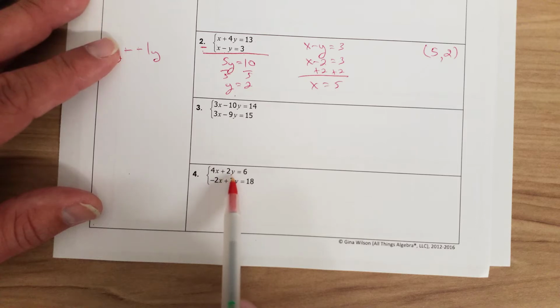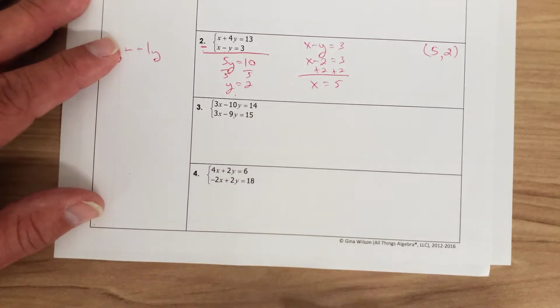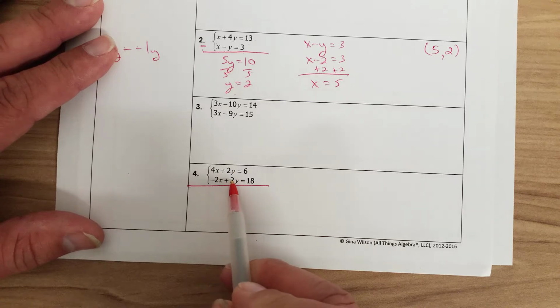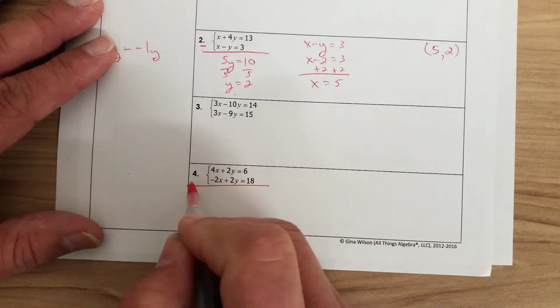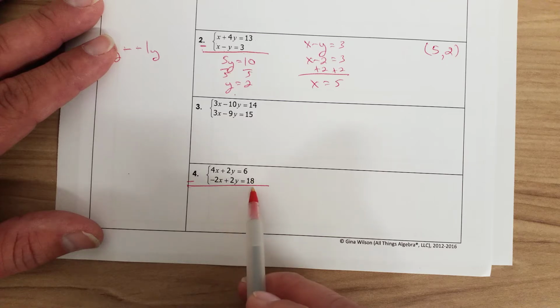Since these numbers are exactly the same, and this is what you have to figure out, do I need to add these equations or subtract them? Well, if these numbers are the same, if I wanted to eliminate them, I would subtract them because 2 minus 2 is 0. So I need to subtract the x's, subtract here, these will go away, and subtract here.